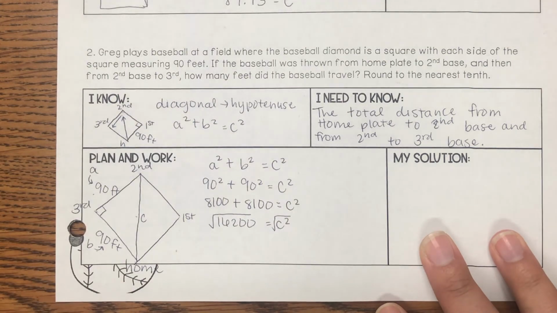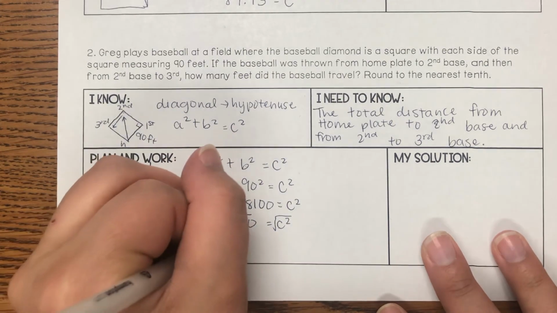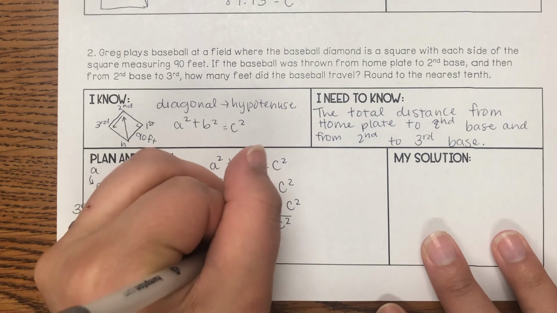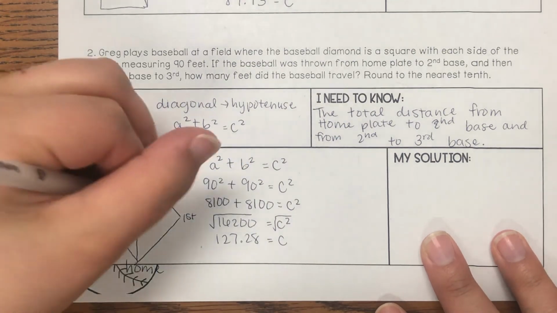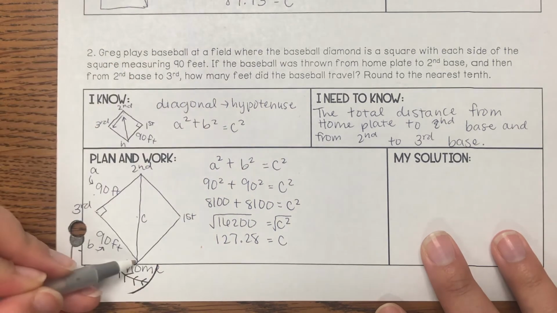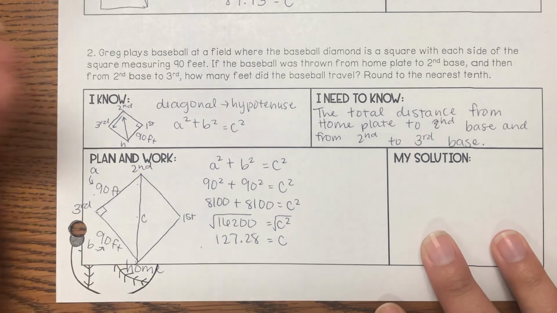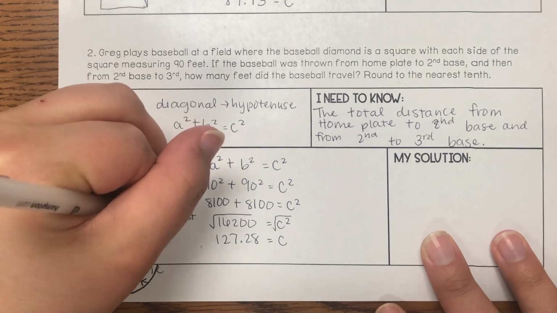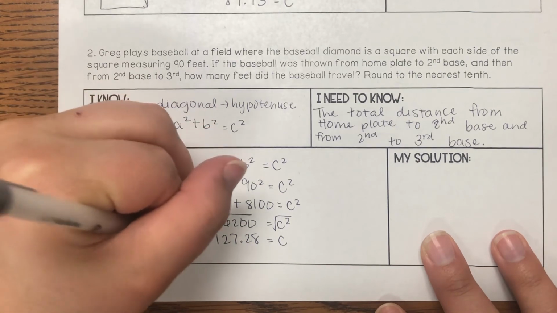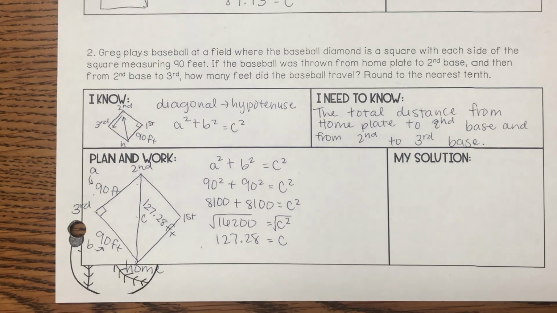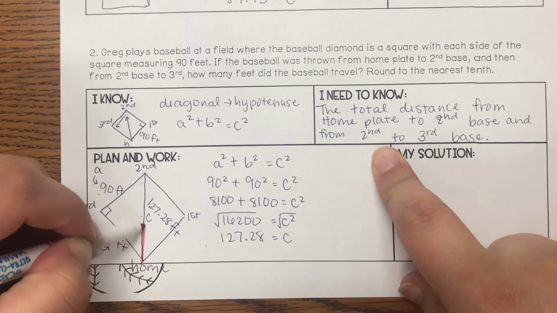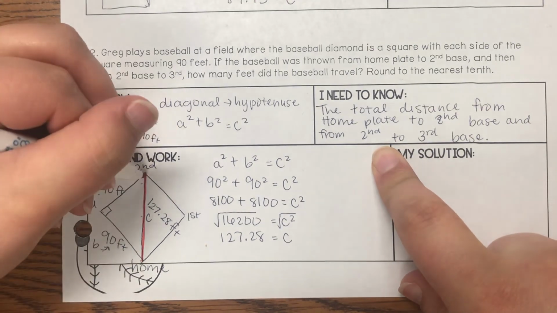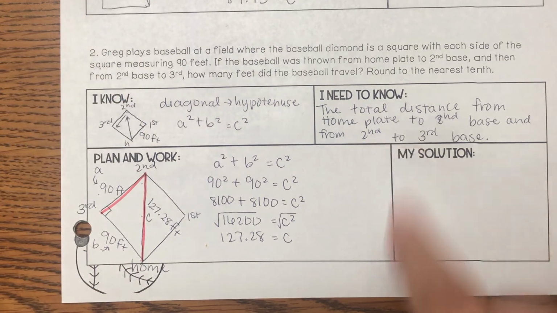The square root of 16,200 is 127.28. That equals C. So this distance from home to second base is 127.28 feet.